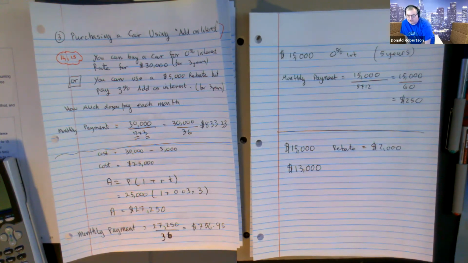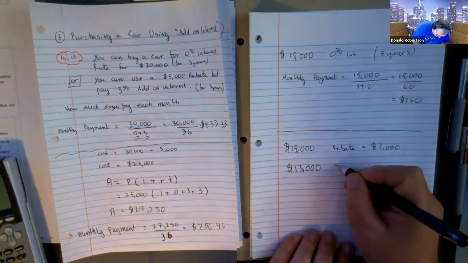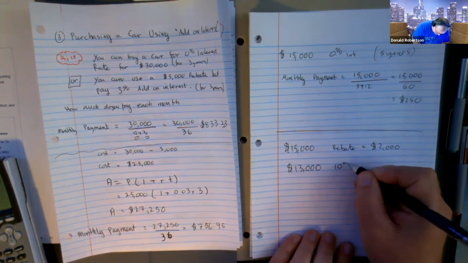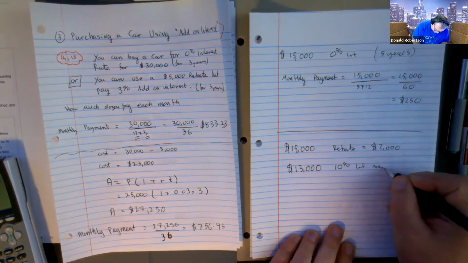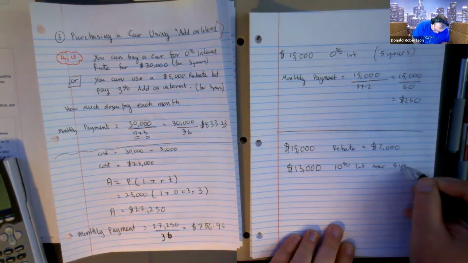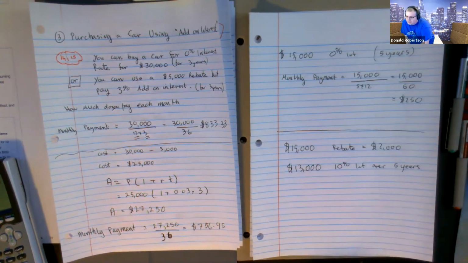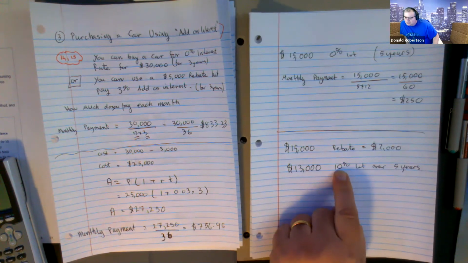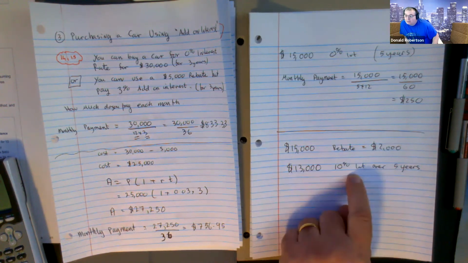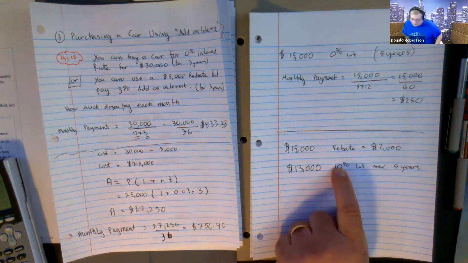So what's the catch? Well, they won't call it a catch, but you're going to pay 10% interest over 5 years. So it's the same period of time. Now, do you see that guy? Not a good number, is it? This might not be a good deal anymore. Let's find out what it will be.